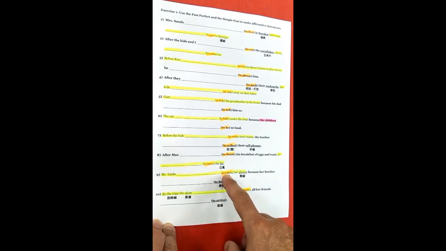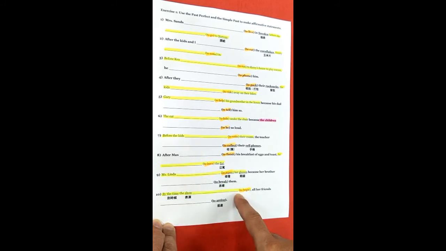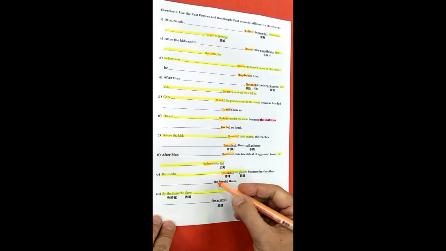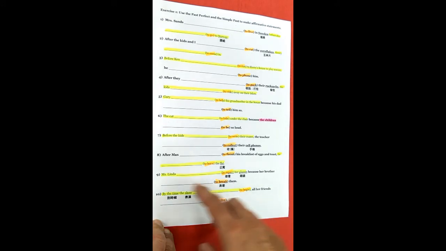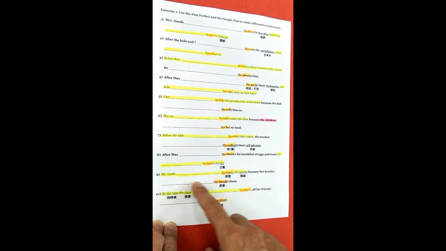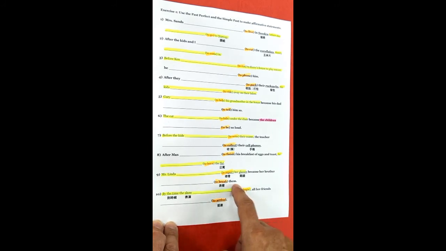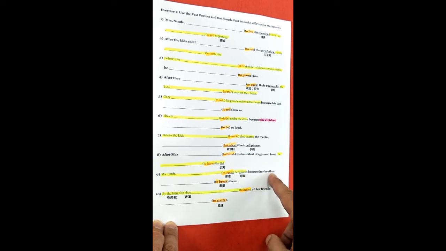Number 9, to repair. Repair, repaired, repaired. To break. Oh, I forgot the color. To break. All right, break, broke, broken. Ms. Linda repaired her glasses because her brother had broken them.